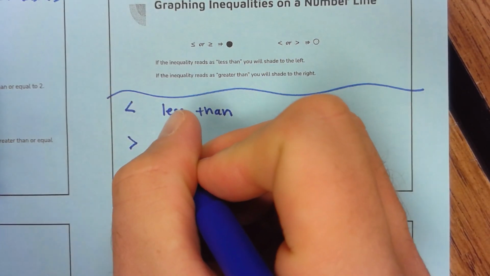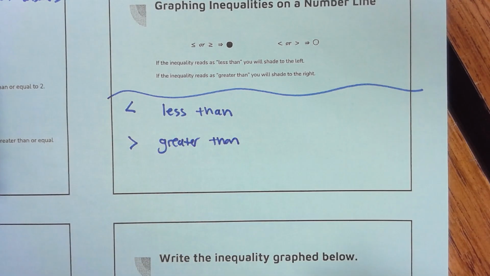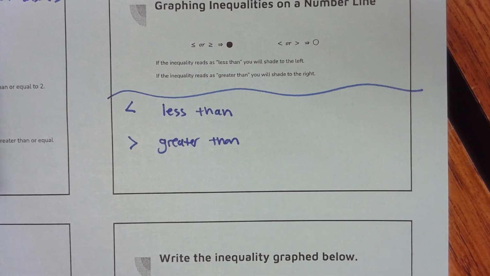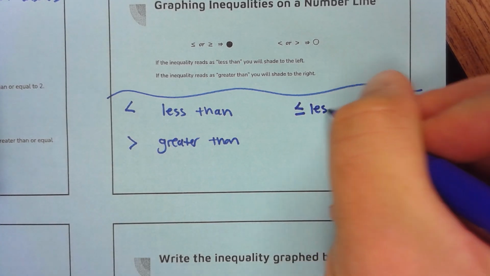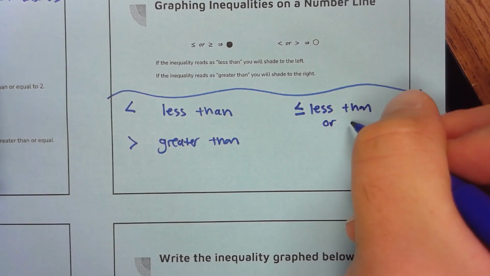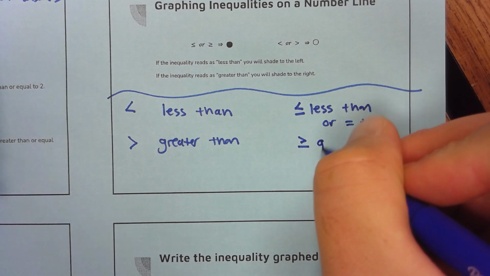And when we flip that, that's greater than. One thing we're going to add onto some of these symbols is a line underneath, which changes it from less than to less than or equal to. And then the reverse, greater than or equal to.